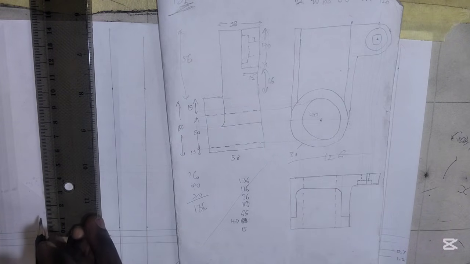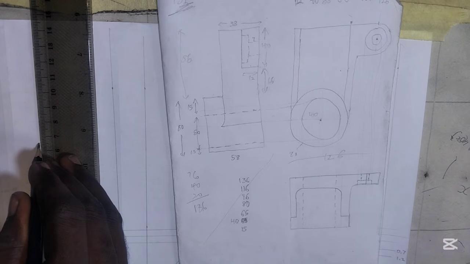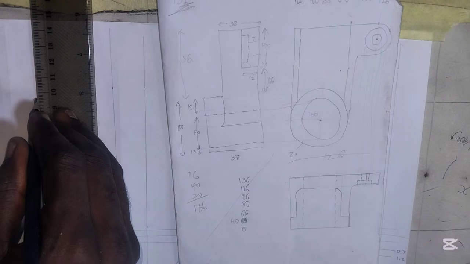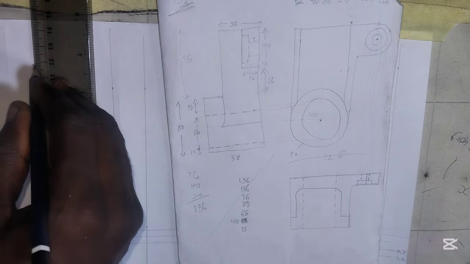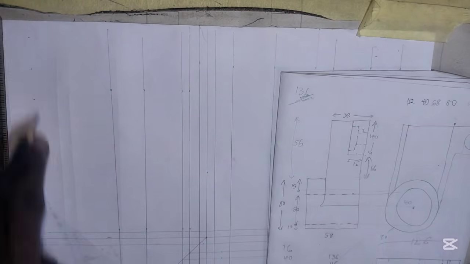All right, 1.5, 4.0, 6.5, 8.0, 9.6, 11.6, 13.6. I've got my points here.